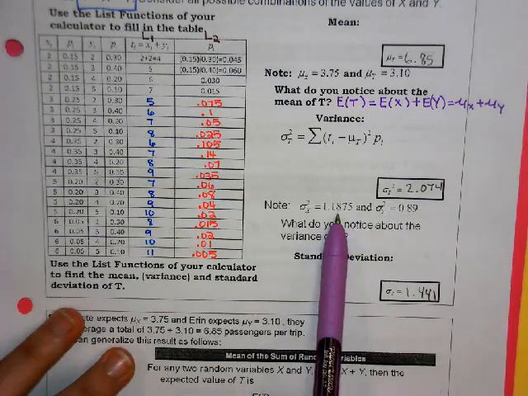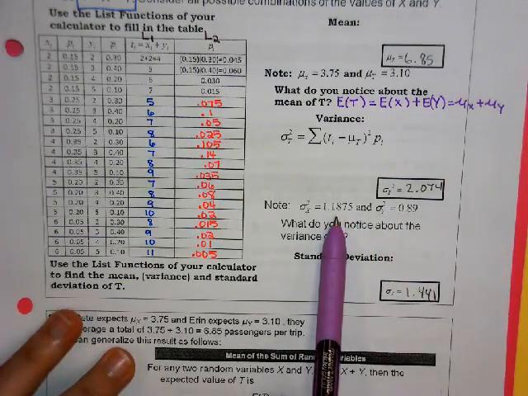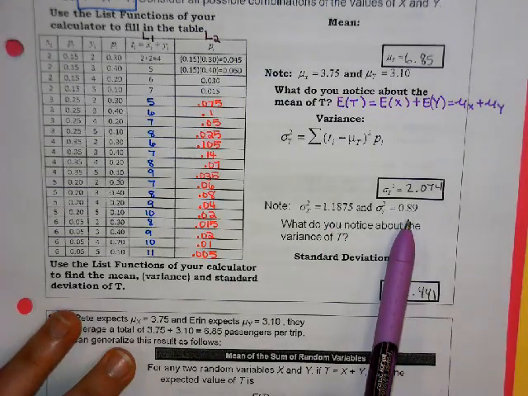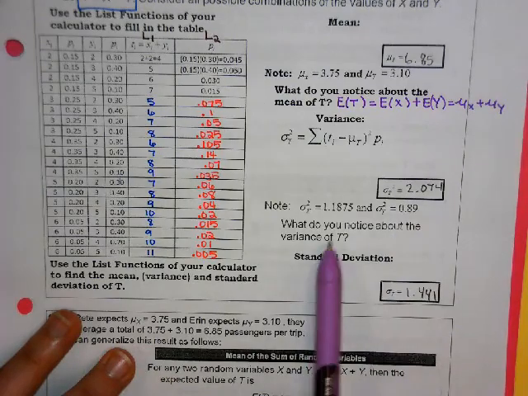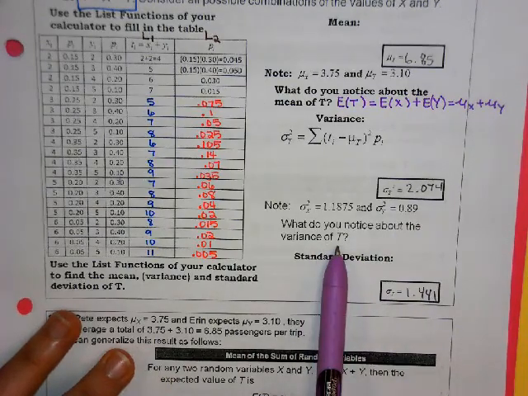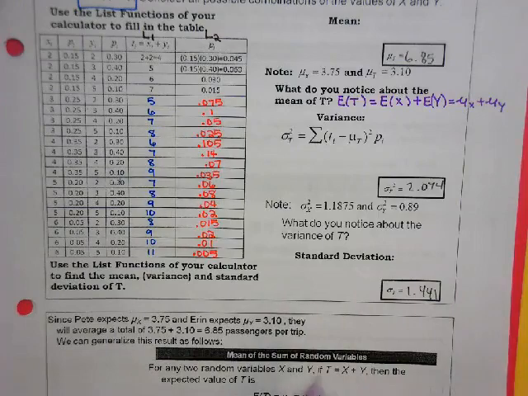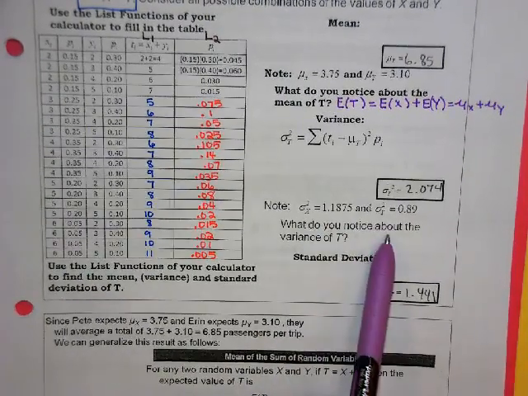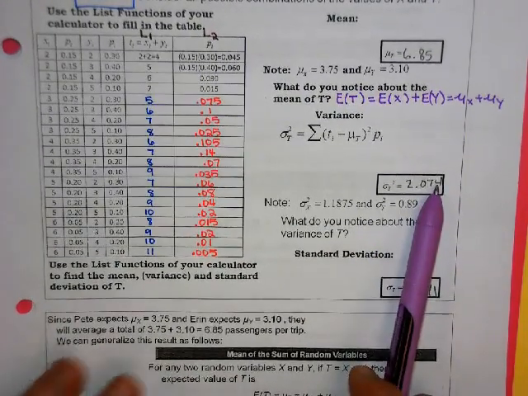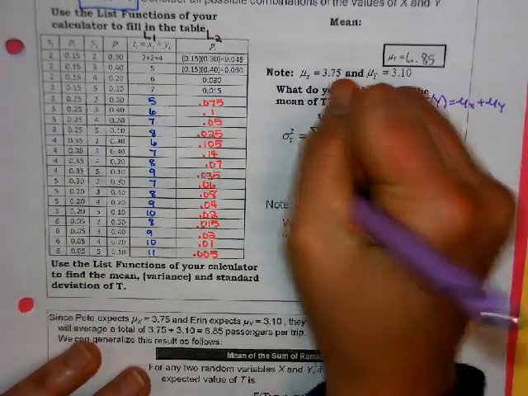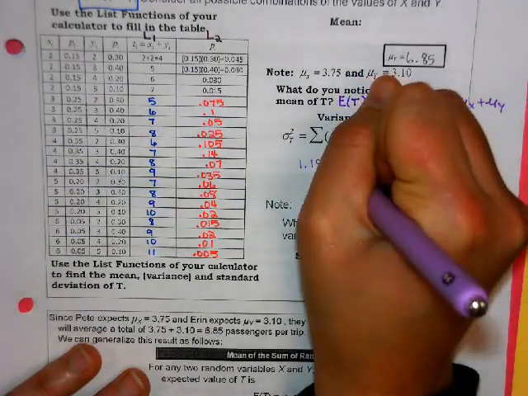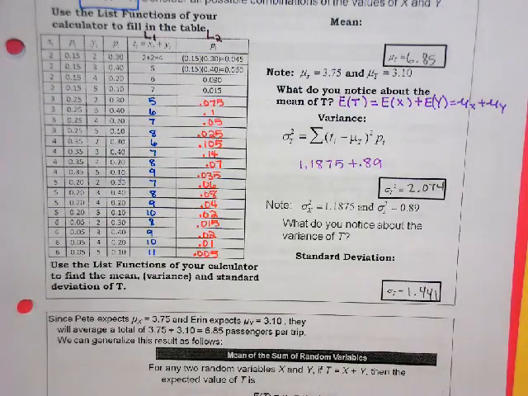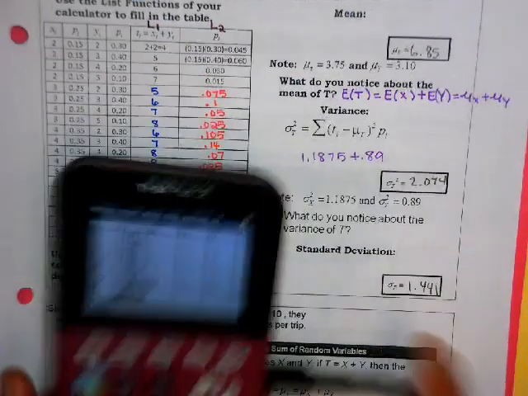What do you guys notice about the variance of T? What happens if I add those together? I get that one, right? If I take 1.1875 and I add 0.89, may not be exactly the same because we have some rounding. 1.1875 plus 0.89, we get 2.0775.